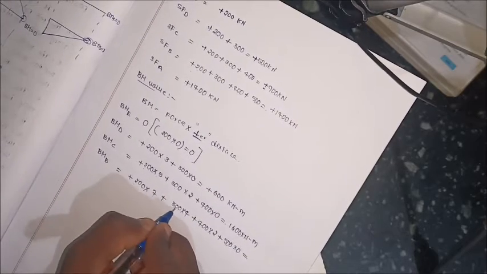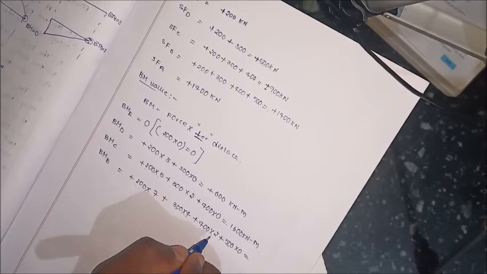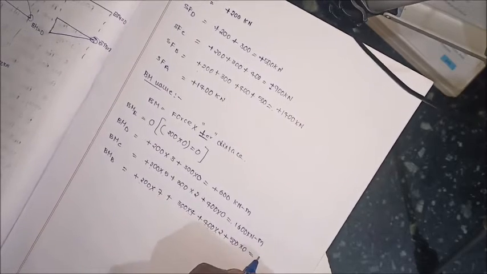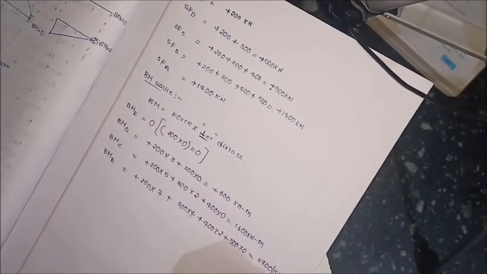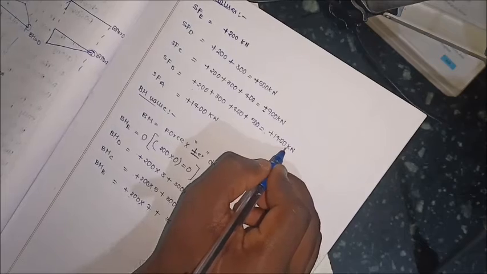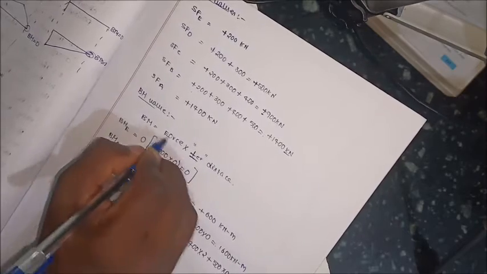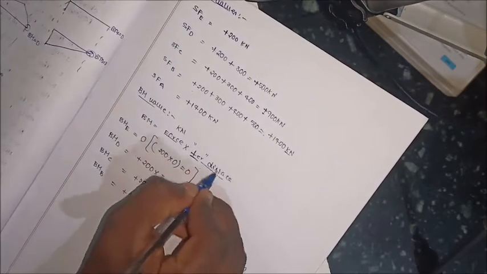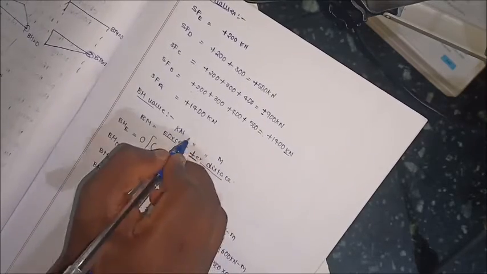Totally, what is that? 1400 plus 1200 plus 1400 plus 200, 2600. 2600 plus 800, that is equal to 3400 kilonewton meter. Bending moment will be written in terms of kilonewton meter. The shear force units are kilonewtons and the bending moment units are kilonewton meter, because force is in kilonewton and distance is in meter. Due to this, the units are kilonewton meter.